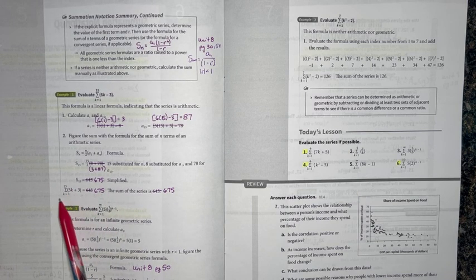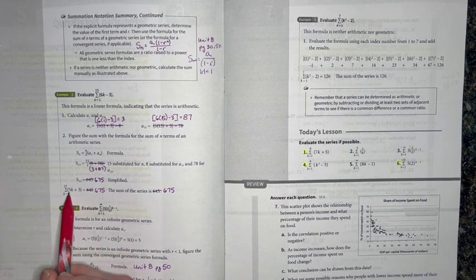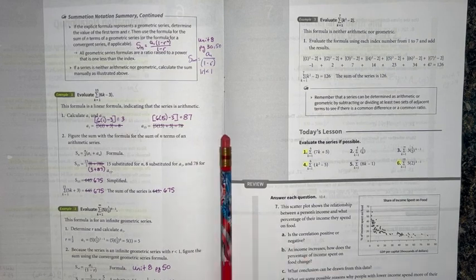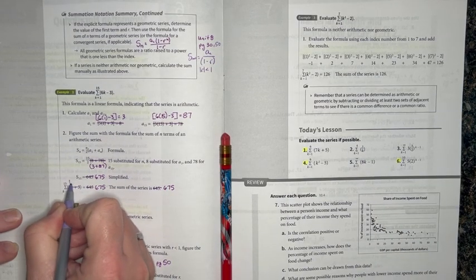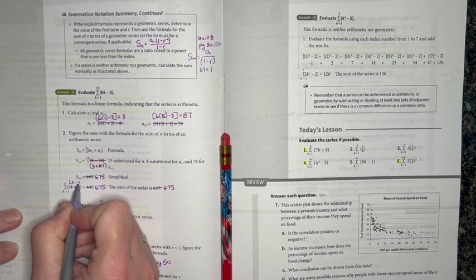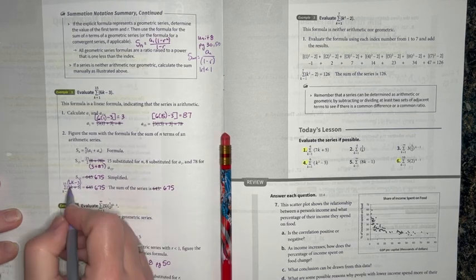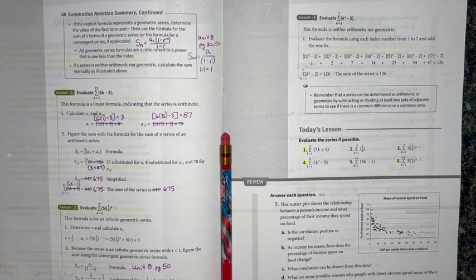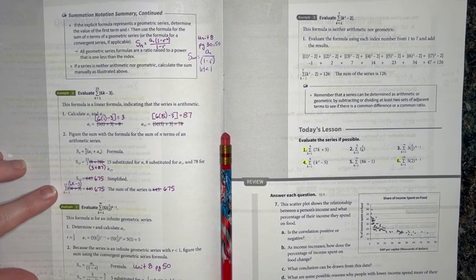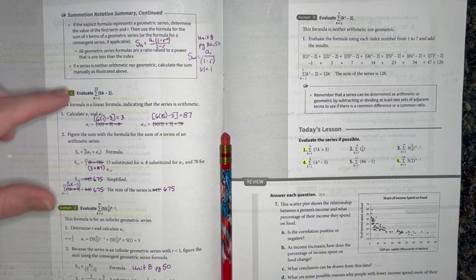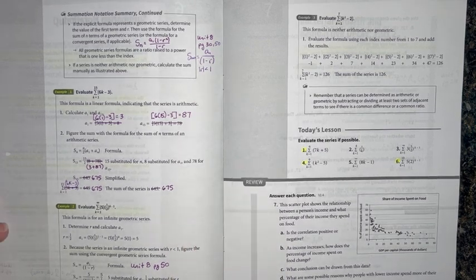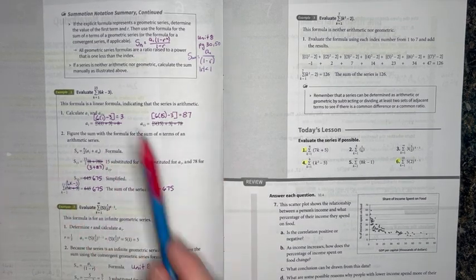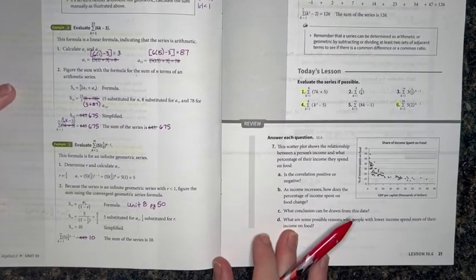Okay? So the summation of this, although this should say 6k minus 3, I guess I missed that part in my correction here. Let me find my pen. 6k minus 3 is 675. Now, the summation for 5k plus 3 might be 645, but that's not what they started with, so I don't know. I didn't check that math. All right? Okay, so piece of cake. We've already used these formulas, so this should be pretty comfortable.